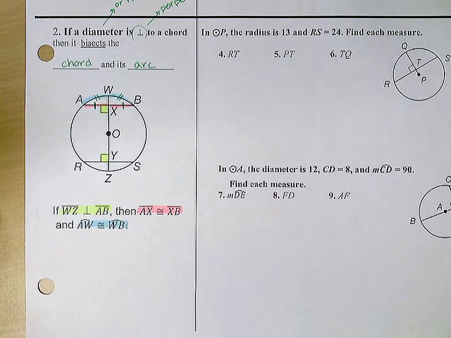Okay, so this is true when your diameter or your radius is perpendicular to your chord. Then it splits that chord into two equal pieces, as well as that arc. So it's kind of like that midpoint. It splits it into two.